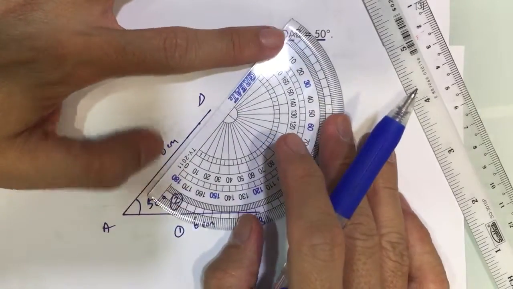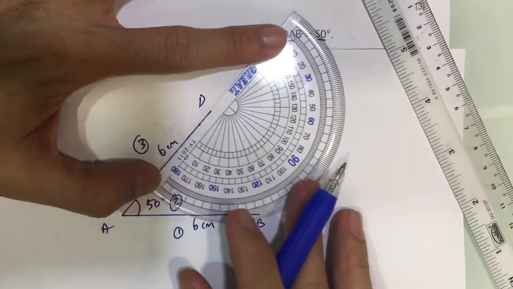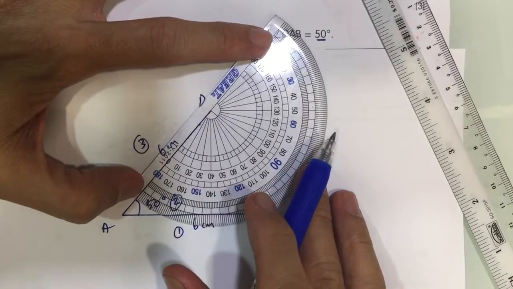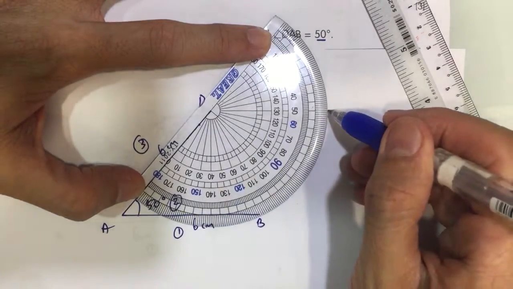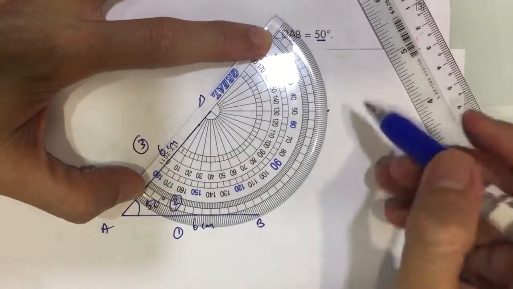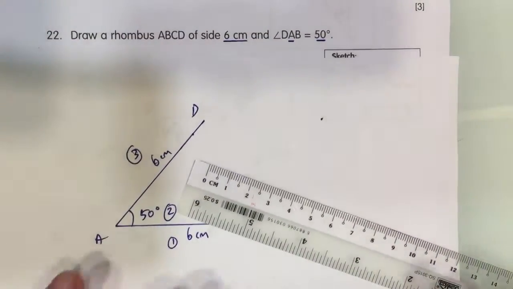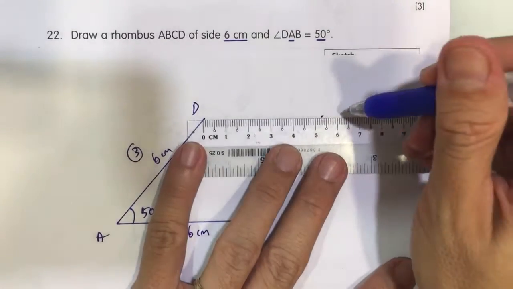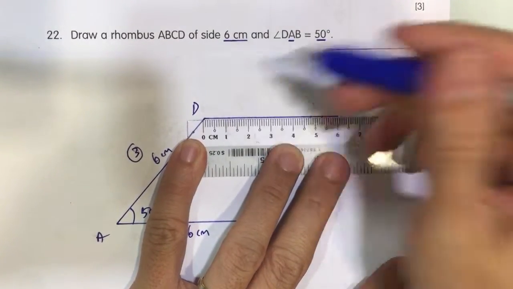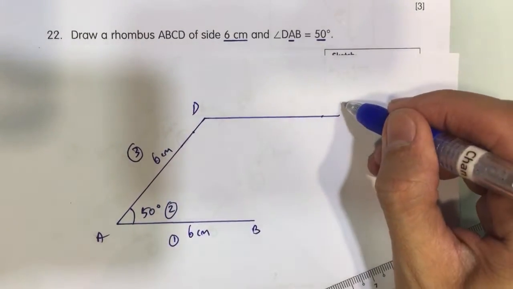So I go and measure 130 degrees. So I start with 0 degree, put at point D. Measure 130. 130, so you see. Then I stop. Then I measure what's the length? 6 cm. Rhombus all sides equal. So I work out 6 cm. I stop here. So this is my C.